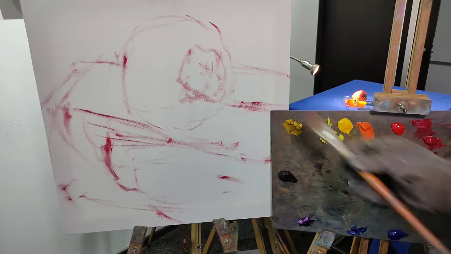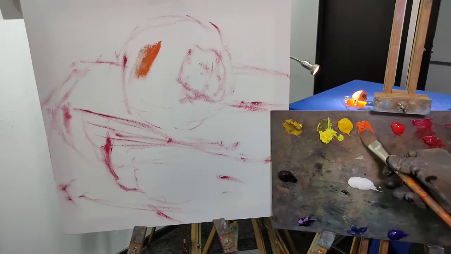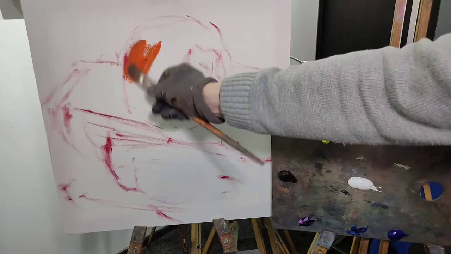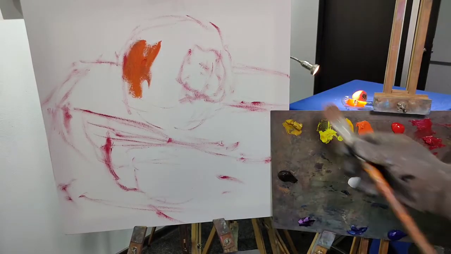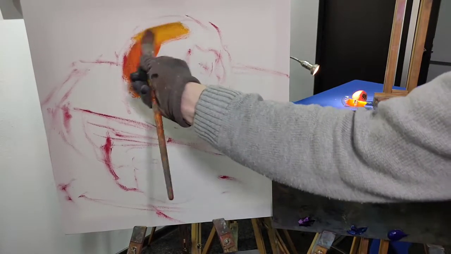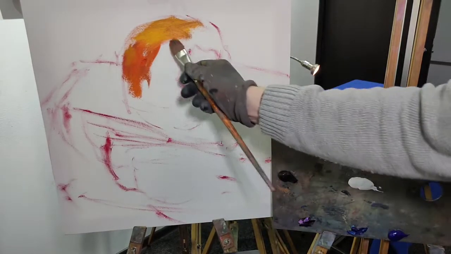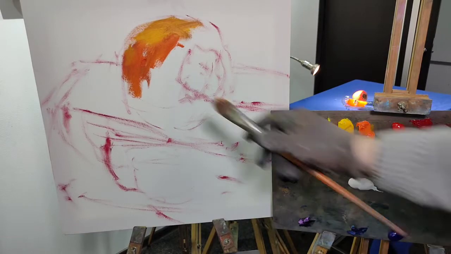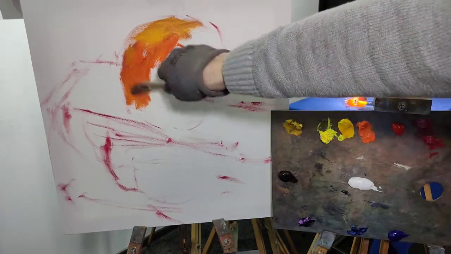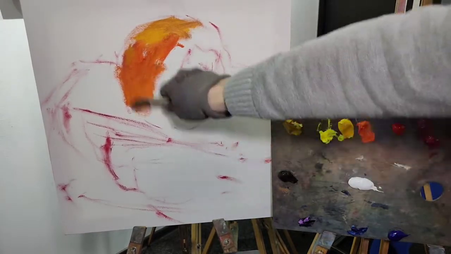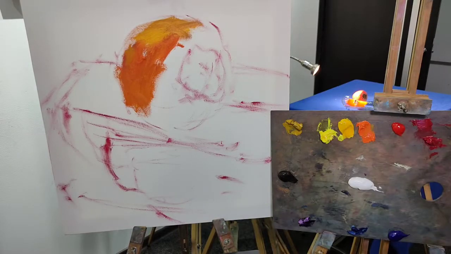I'm going to start with orange, with the brightest and the most powerful color which we have in our composition, and I will complete it with cadmium yellow. I don't mix too much on the palette. I just start applying them directly to the canvas.